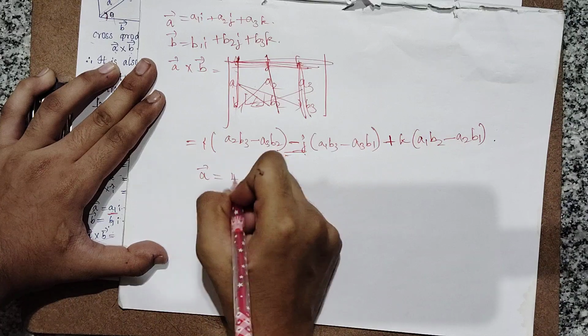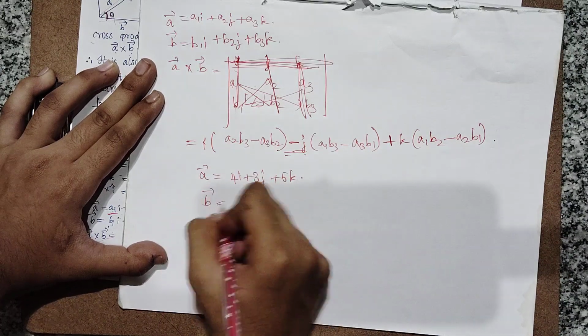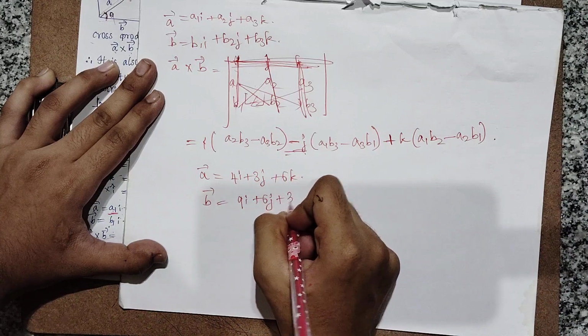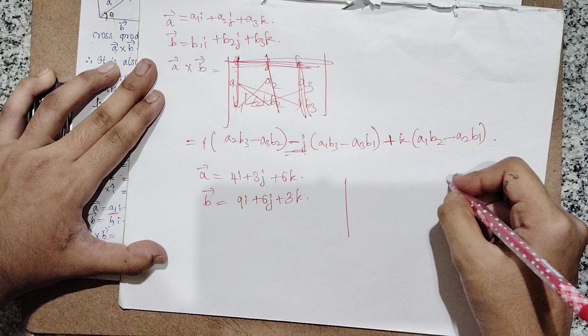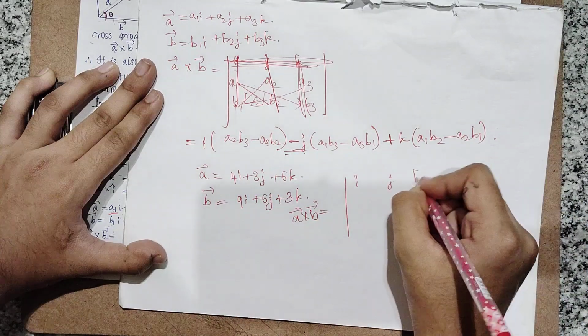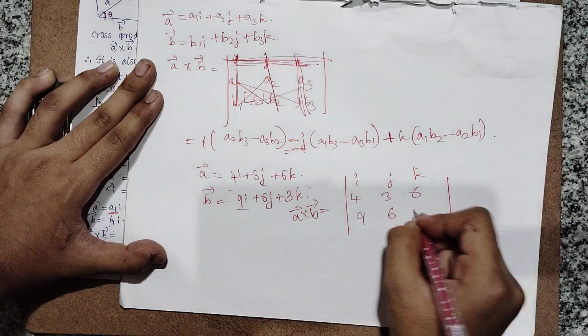A bar is equal to 4i plus 3j plus 6k, and B bar is equal to 9i plus 6j plus 3k. Now your A bar cross B bar will be, let us place I, J, K, 4, 3, 6, 9, 6, 3.